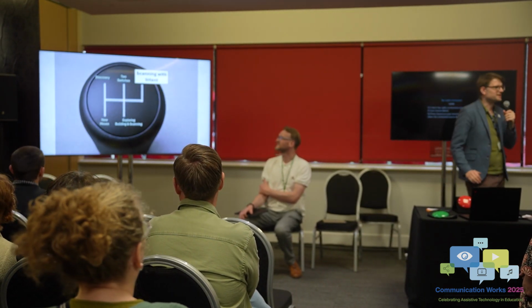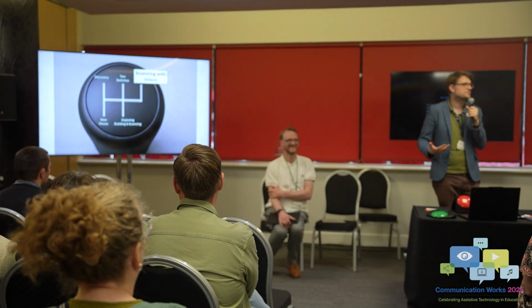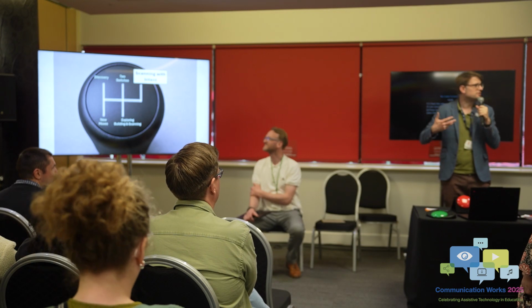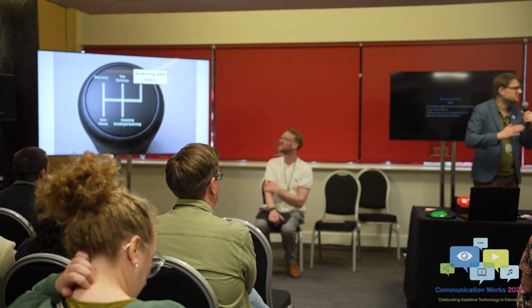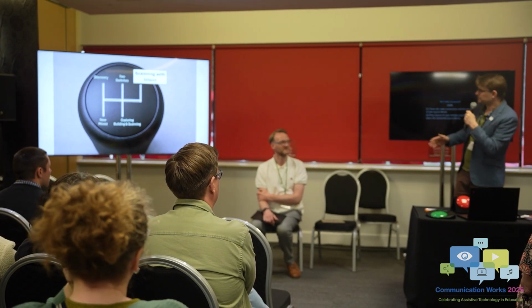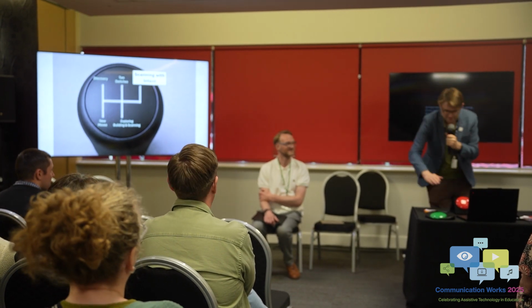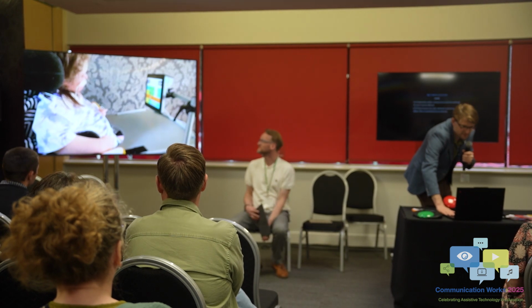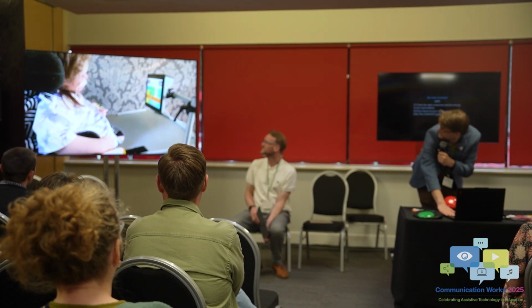5th gear. Okay, so 5th gear is where we stop measuring success with the switches, and we start measuring success with the communication aid or the access to education or whatever other standard measurements. And you'll be pleased to know this is the last little video. This is somebody scanning with intent in 5th gear with her communication aid.